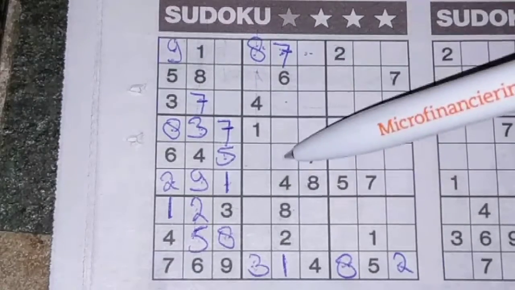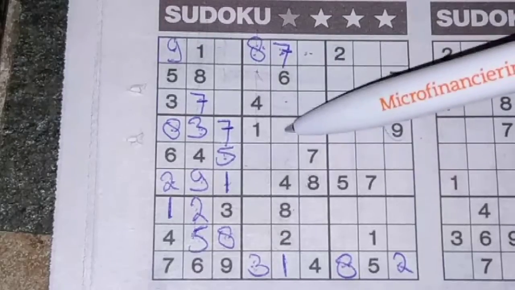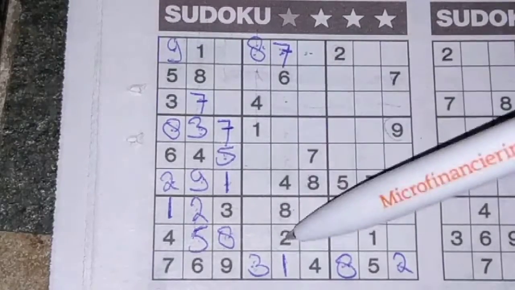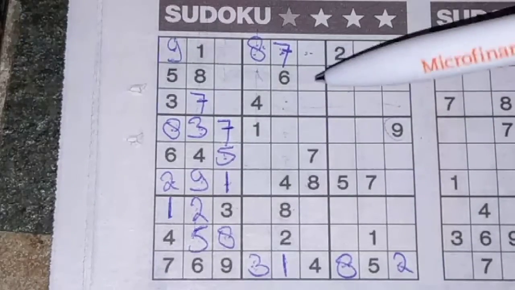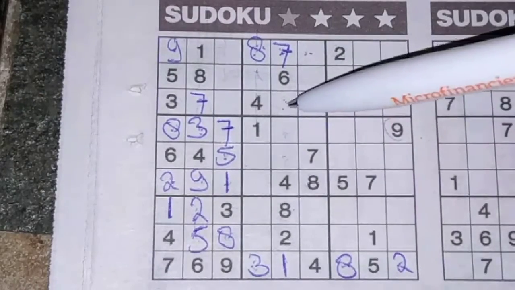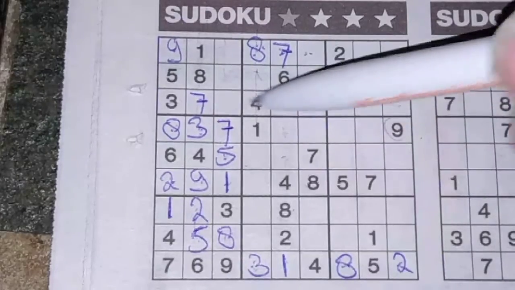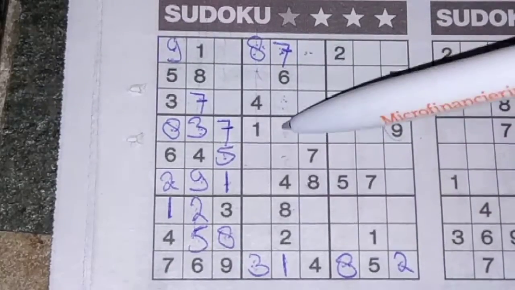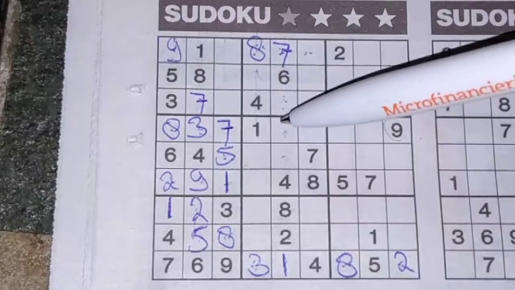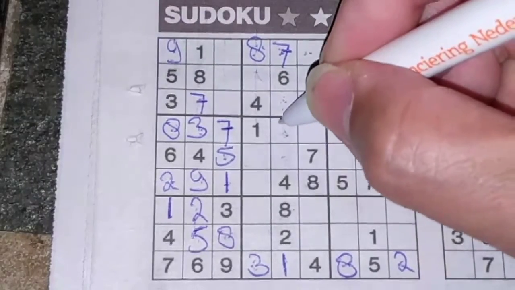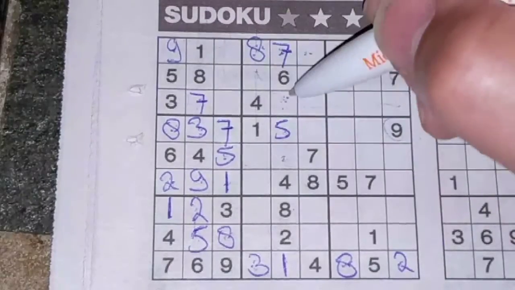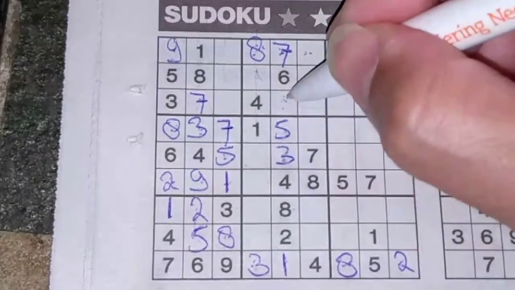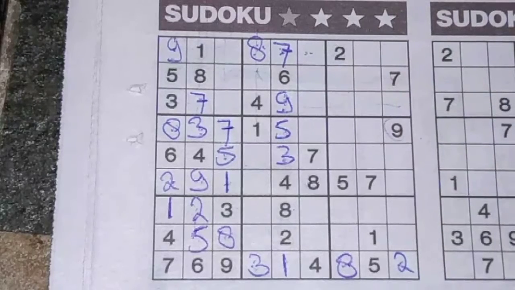The middle column. The missing numbers are 3 missing numbers: 3, 5, 9. I see here the 3 and the 9, so no 3 and the 9 in this box. 1 digit left should be the 5. The 3 and the 9 go there. We see here 3, no 3 there. 3 should be here. The 9 goes there.